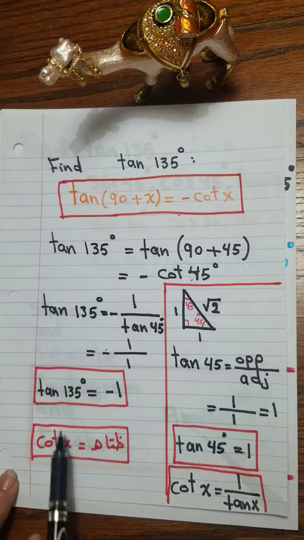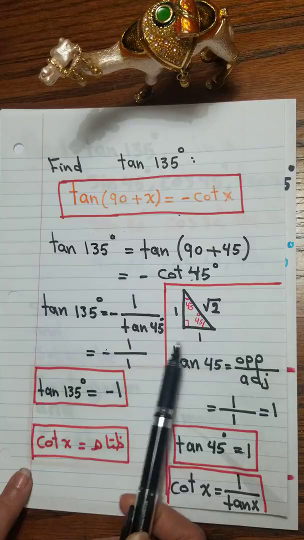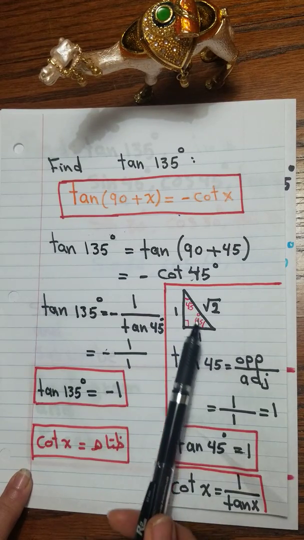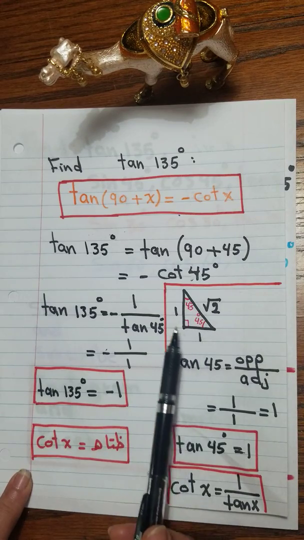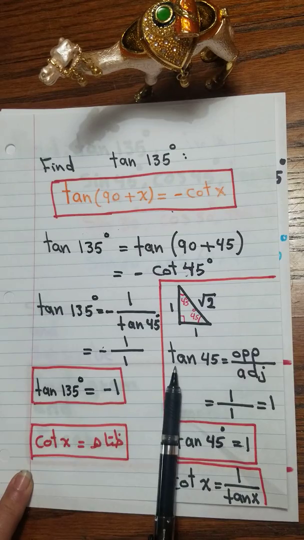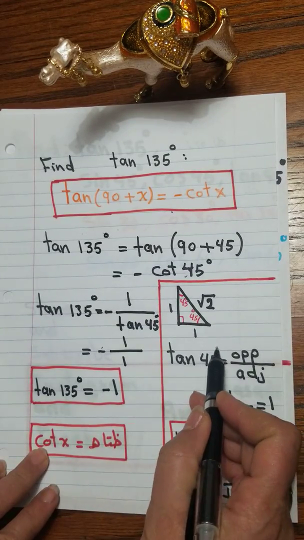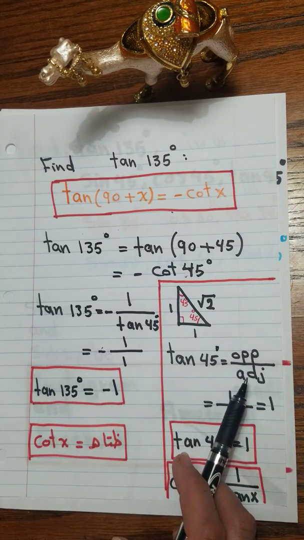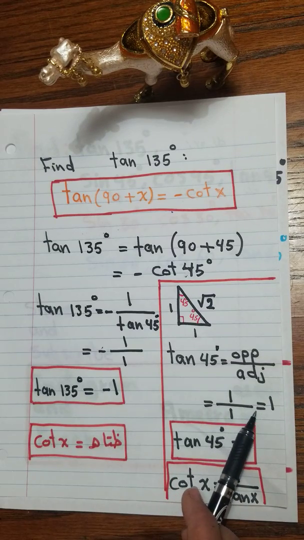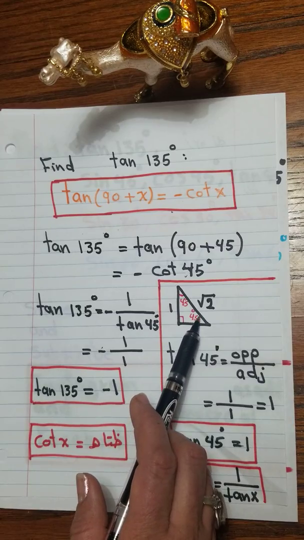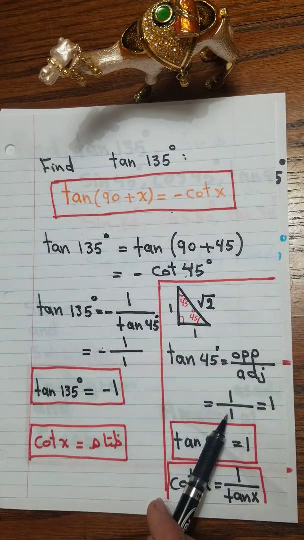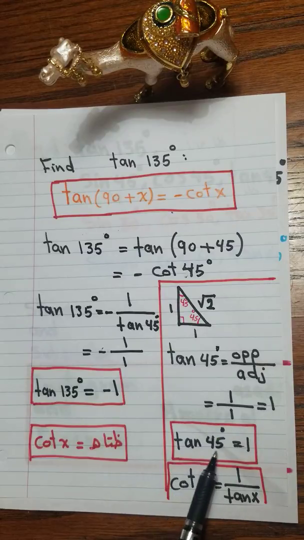cotan x معناتها بالعربي ظل تمام ها. So if we look at this triangle, this angle is 45, 45, and 90. So this is a right triangle. So the sides are 1, 1, and square root 2, the hypotenuse. So tan 45 degrees equals the opposite over the adjacent. The opposite يعني المقابل على المجاور equals 1 over 1, which equals 1. So if I look, this is 45. So the opposite is 1. This is the opposite. And the adjacent is 1. Now I have 1 over 1, which equals 1. So tan 45 degrees equals 1.